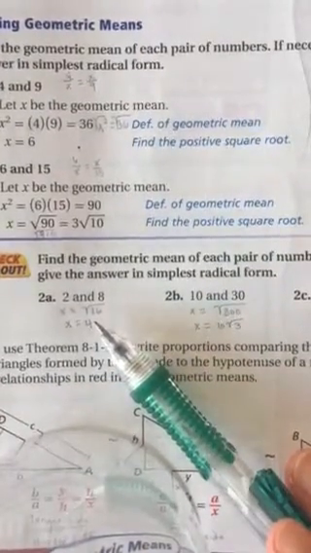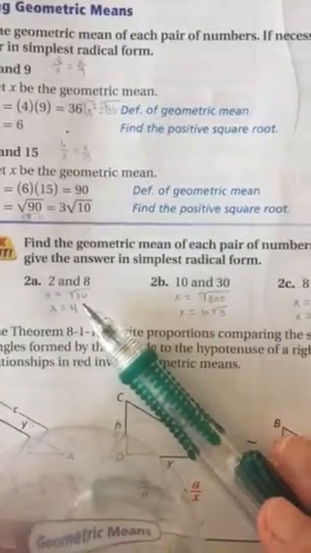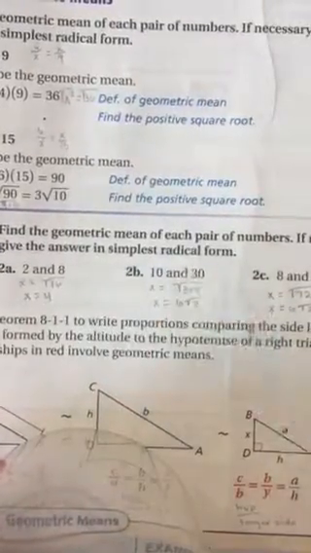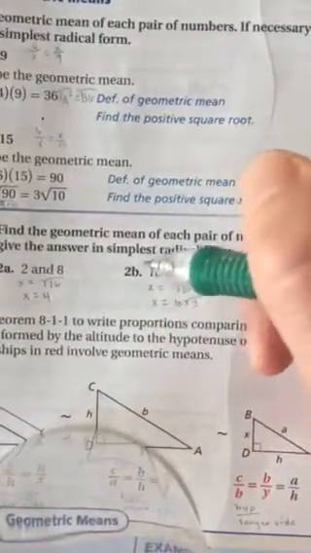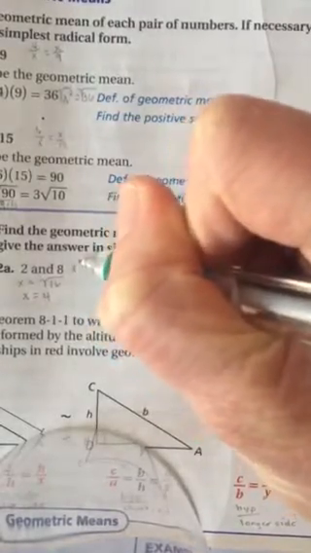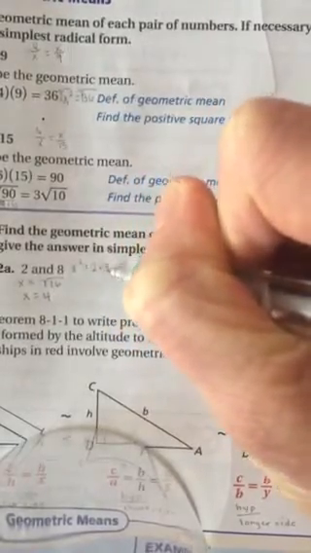Find the geometric means of each pair of numbers. If necessary, give the answer in simplest radical form. Check it out. Number 2, 2a, 2b, and 2c. So in this case, we're finding the geometric means of 2 and 8. So I could say x squared equals 2 times 8.